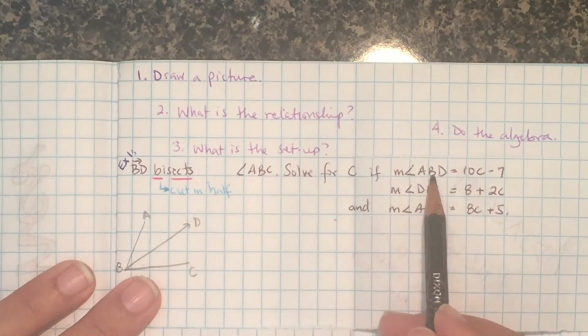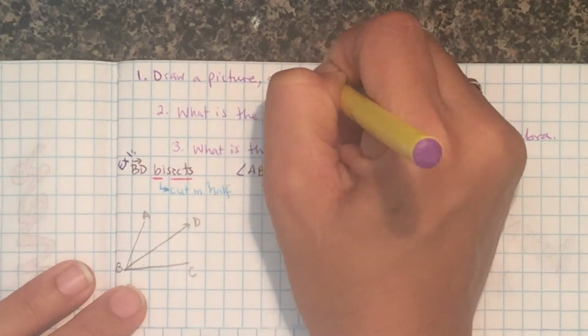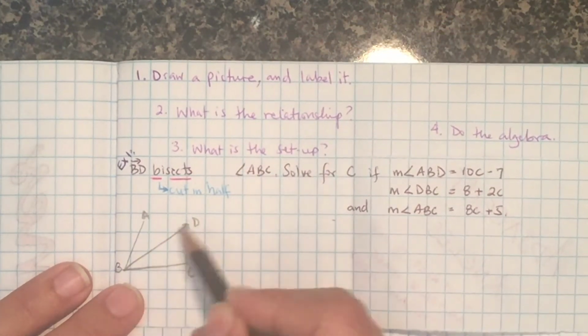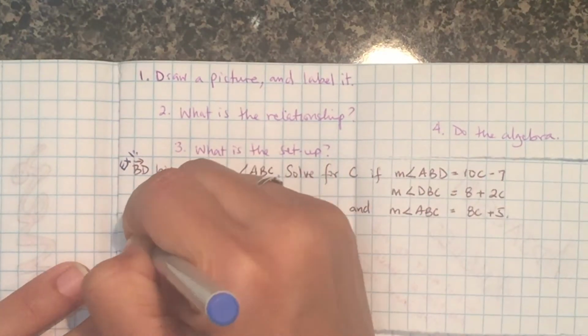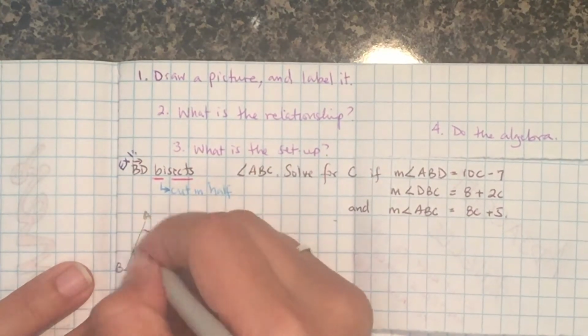So now let's label it. So ABD is 10C minus 7. This is a listening check. Put a box around the number 1. Step 1, put a box around it. And then DBC is 8 plus 2C.